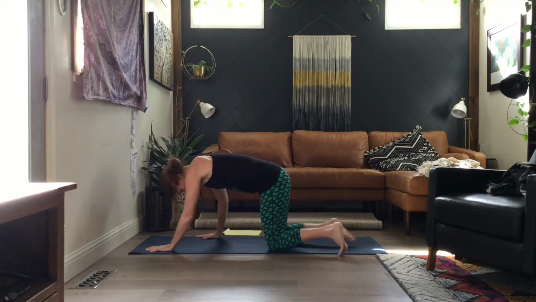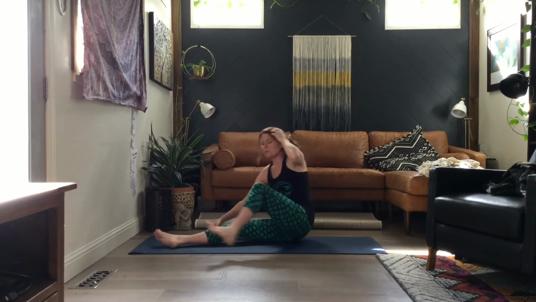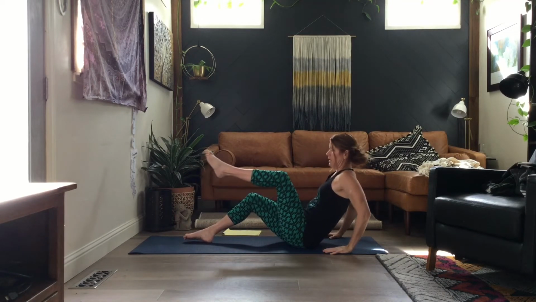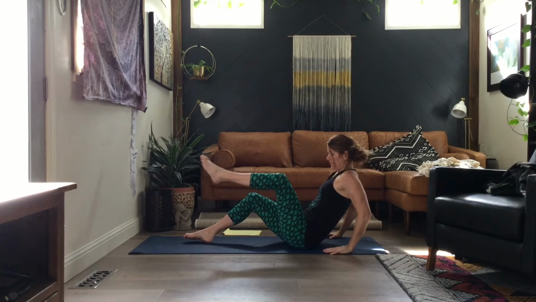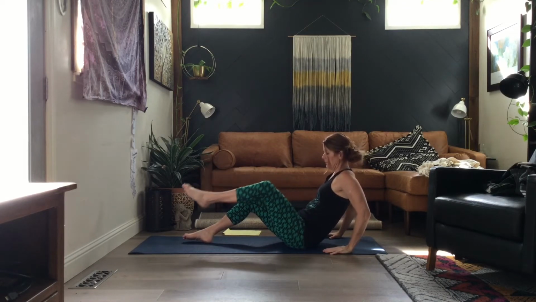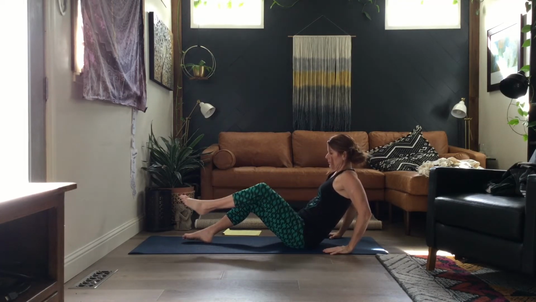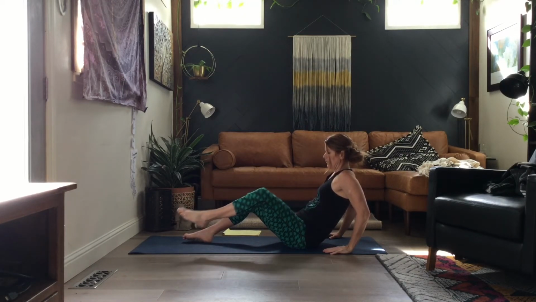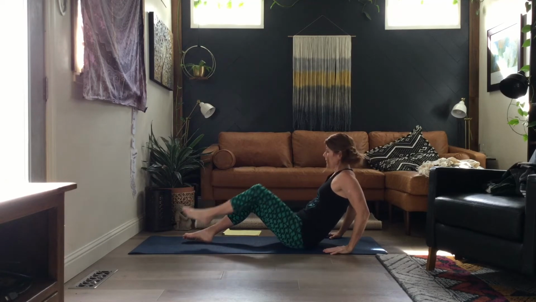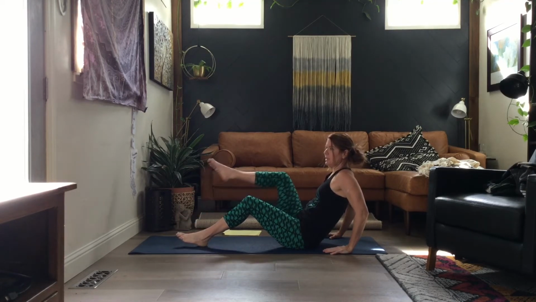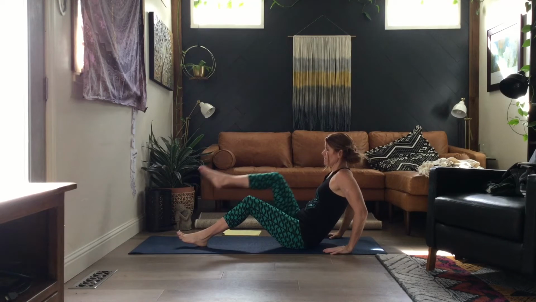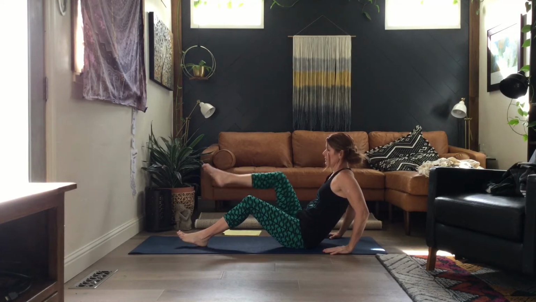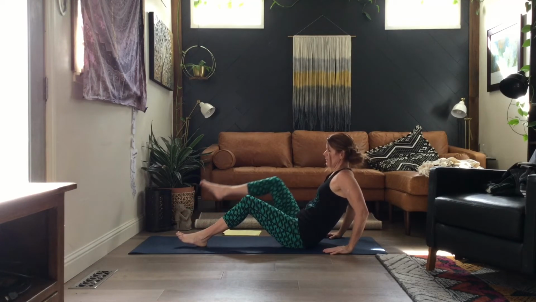And seated position for our hip circles. So just slightly lean back, elevate, and circle. And reverse. And switch legs. And reverse.